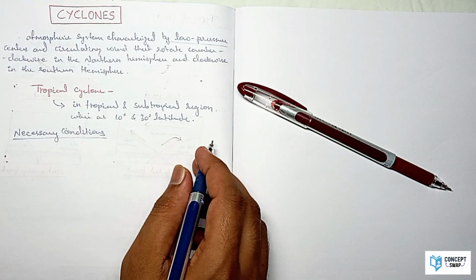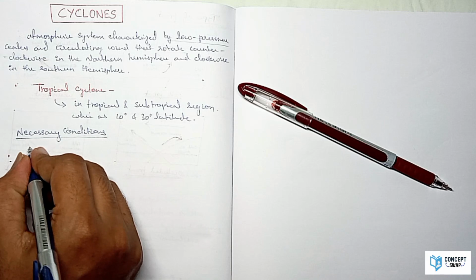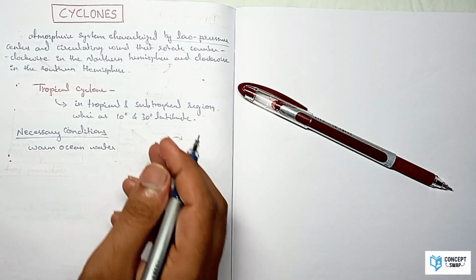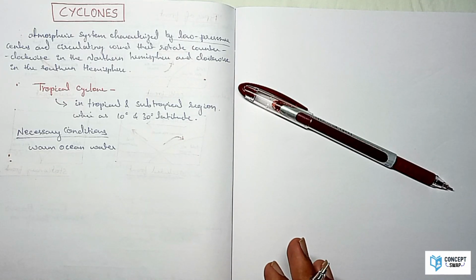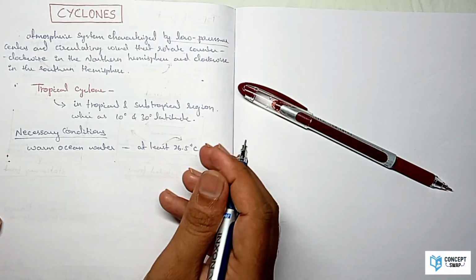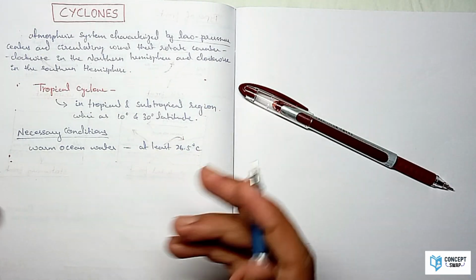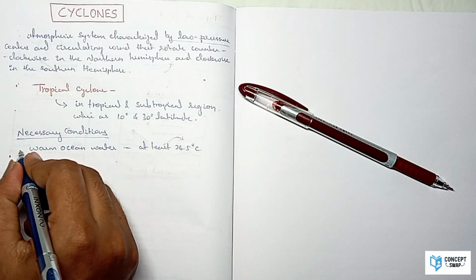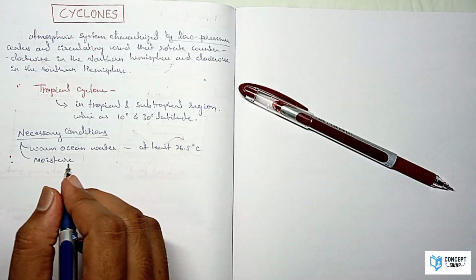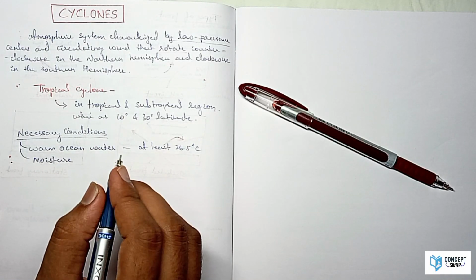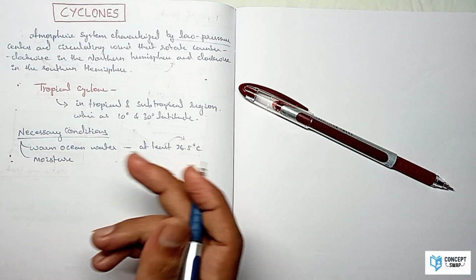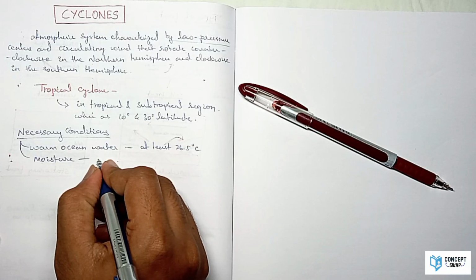What are the necessary conditions? Necessary conditions for a cyclone are warm ocean water, with a sea surface temperature of at least 26.5 degrees Celsius or 80 Fahrenheit, which is necessary as fuel for a tropical cyclone. Then moisture. Moisture is the most important thing, as high levels of atmospheric moisture are essential for sustaining convective activity and cloud formation. Moisture helps cloud formation.